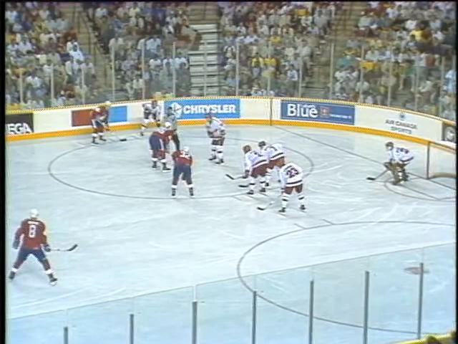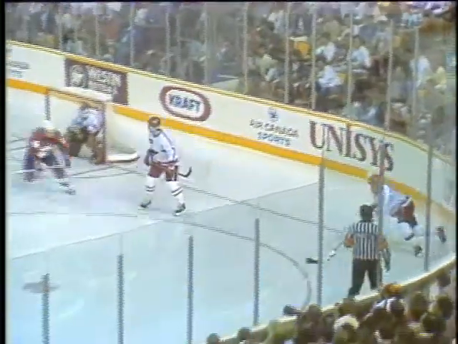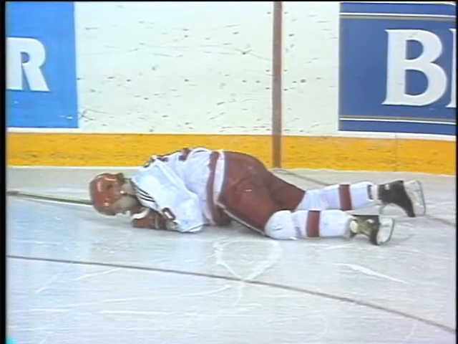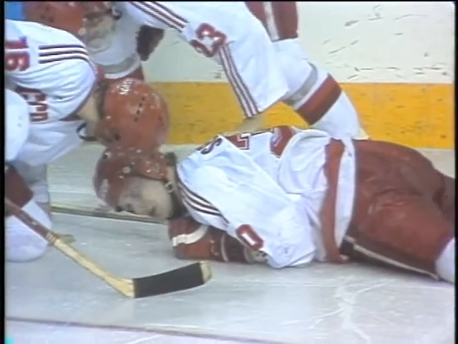Face-off deep in the Soviet zone. Semyonov against Mario Lemieux, and Semyonov clears it to Fetisov. Out to Lomakin, and now back in the corner, an injured player. Semyonov of the Soviets down on the ice. I didn't see that either, but he got hit out there. Maybe we'll get a chance to see it here.